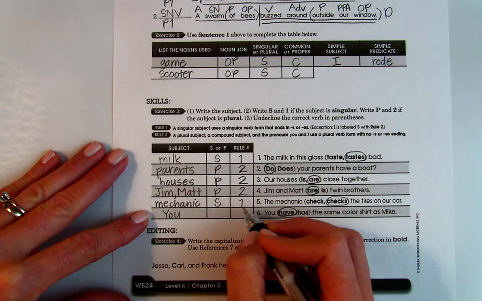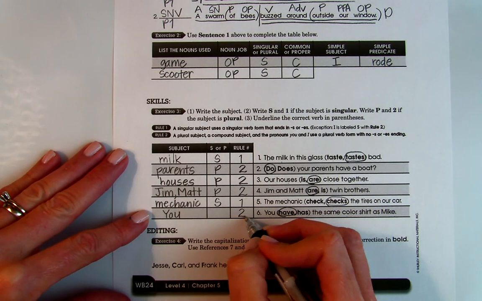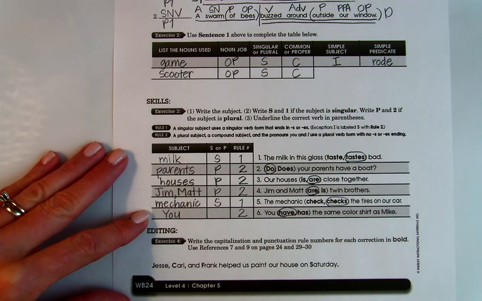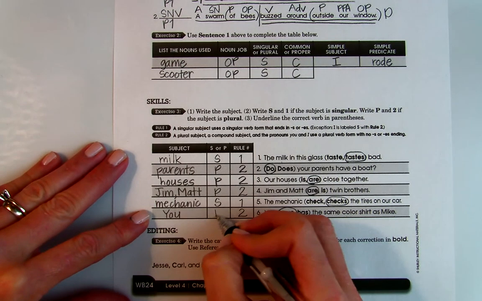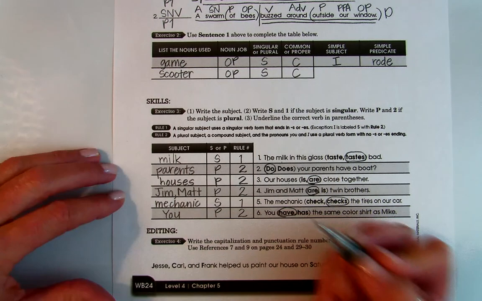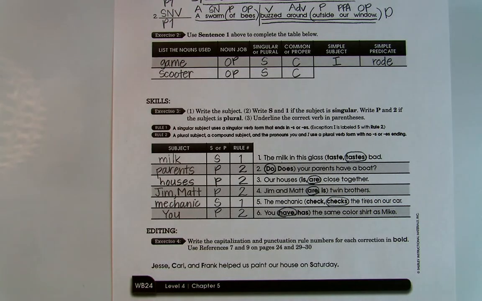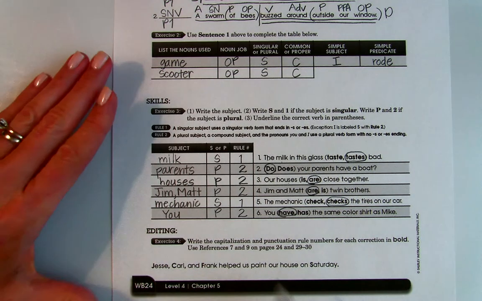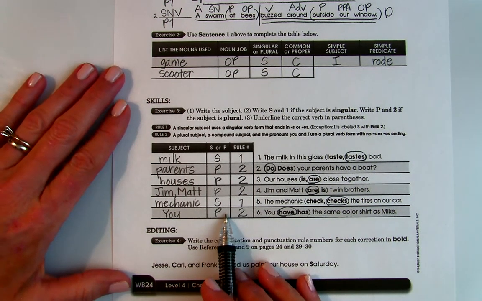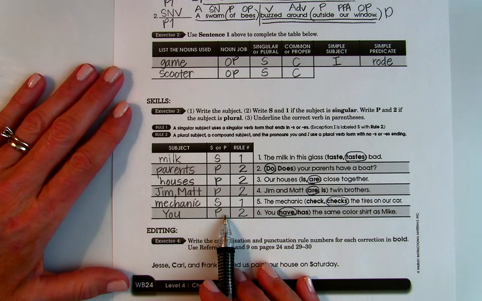So that would be rule number 2. And it follows the same rule as the plural verb, so we would say that you is plural, even though in this sentence the subject is probably just one person. But we're talking about the rule, whether the verb is going to be singular or plural.